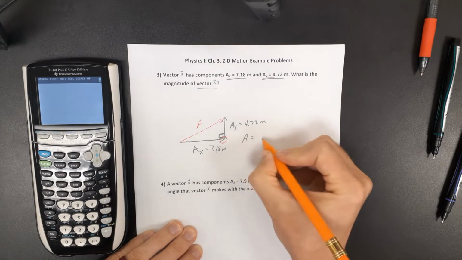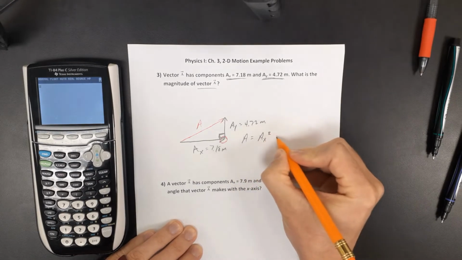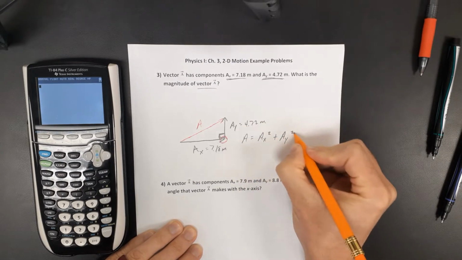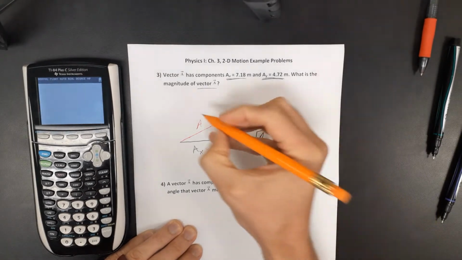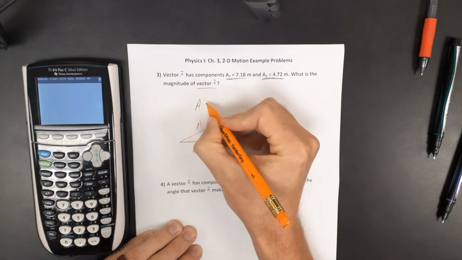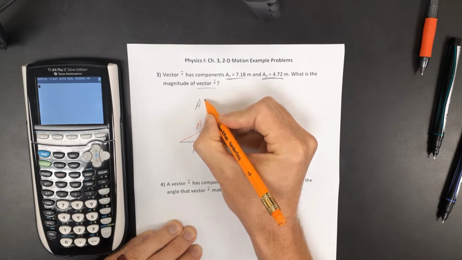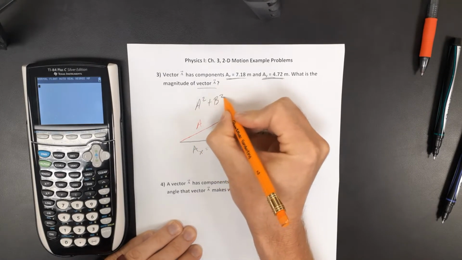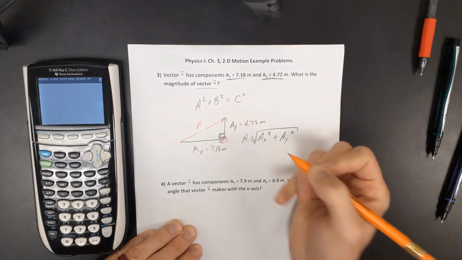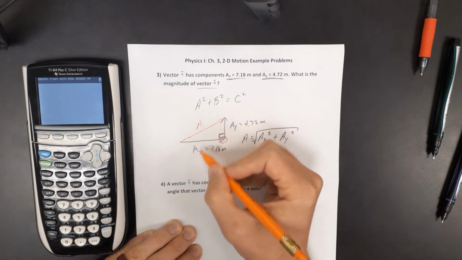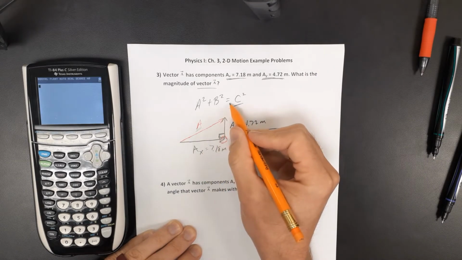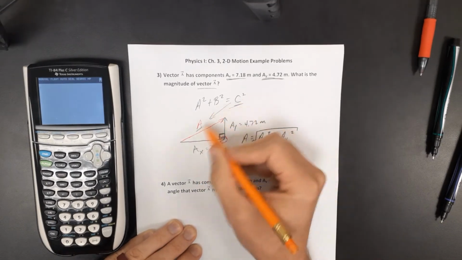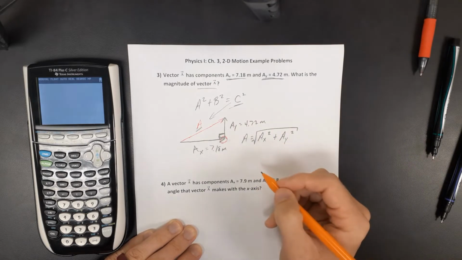So A is going to equal the square root of Ax squared plus Ay squared, so we want to take the square root of both sides. In trig or in math, you say something like a squared plus b squared equals c squared, the Pythagorean theorem. Okay, here we're using A, Ax, and Ay, but c right there is the hypotenuse. So c takes the place of A. It can be a little confusing here.